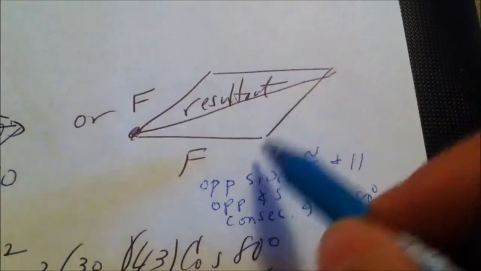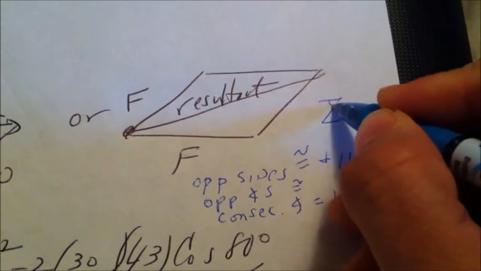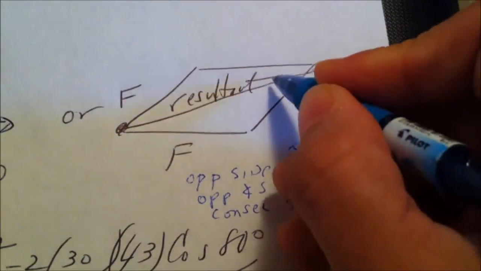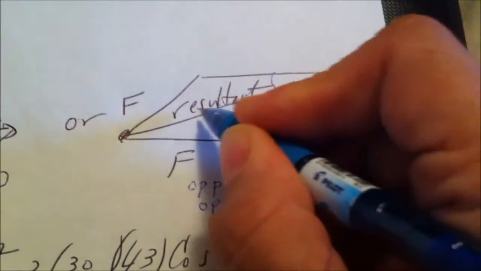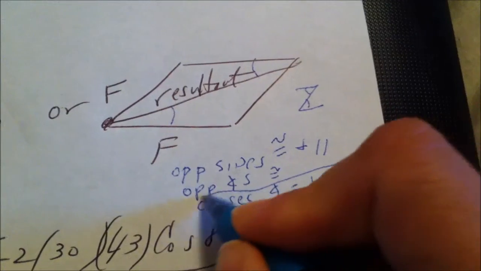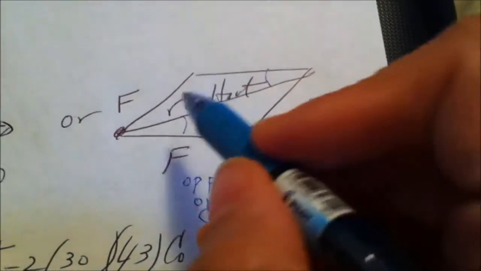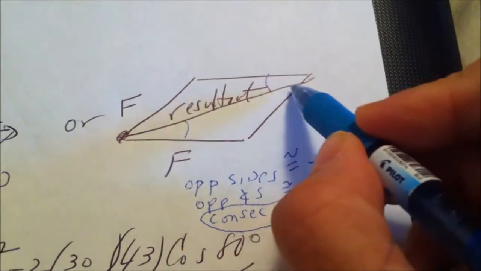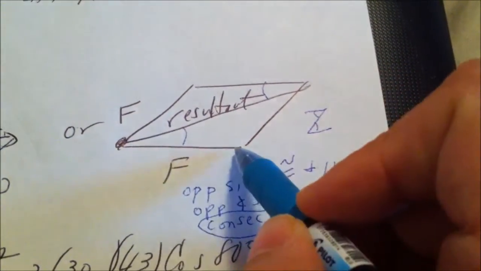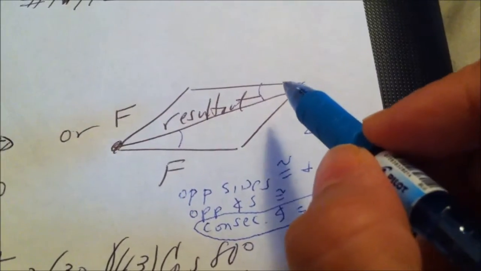The fact that opposite sides are parallel, you want to also look for that Z, those congruent alternate interior angles. So this angle over here is going to be congruent to this angle over here. But I got to tell you that this is the key right here, knowing that consecutive angles are equal to 180, and also knowing that when this resultant is drawn, this is an original force, this is an original force, this diagonal represents the resultant force, or the magnitude.